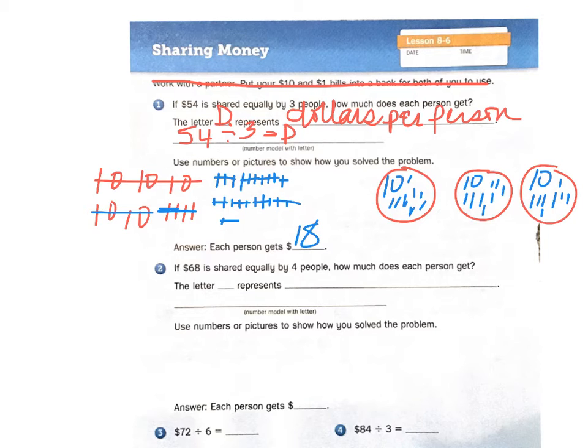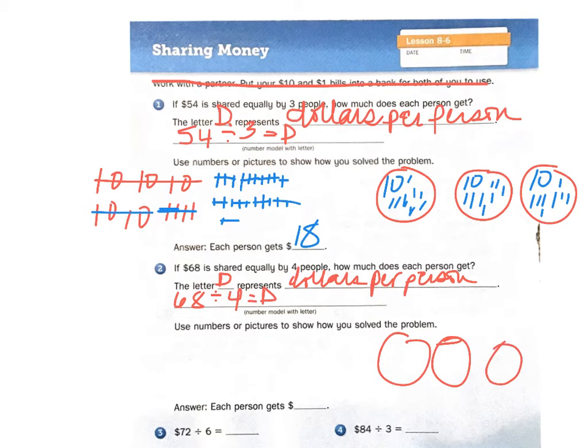Okay, number 2 says if $68 is shared equally by 4 people, how much does each person get? So again, we're just going to use D. And again, that's dollars per person. And my number model is going to be 68 divided by 4 equals D. And again, I'm going to use pictures. 1, 2, 3, 4. Those are my 4 people. And I'm going to make 68 over here.